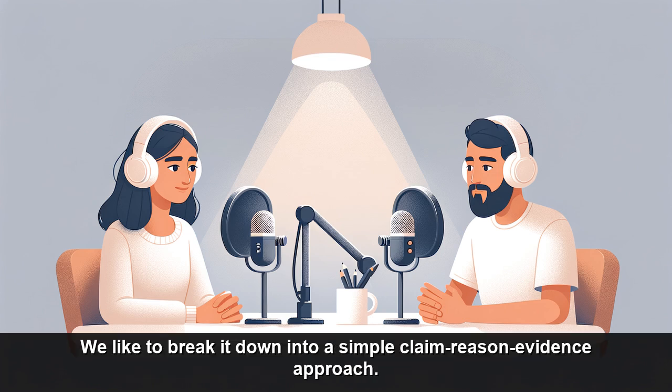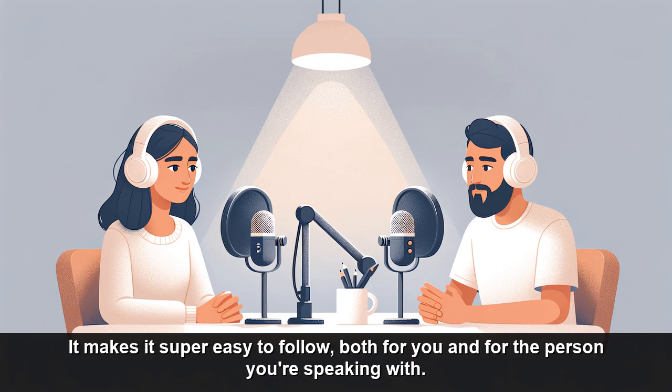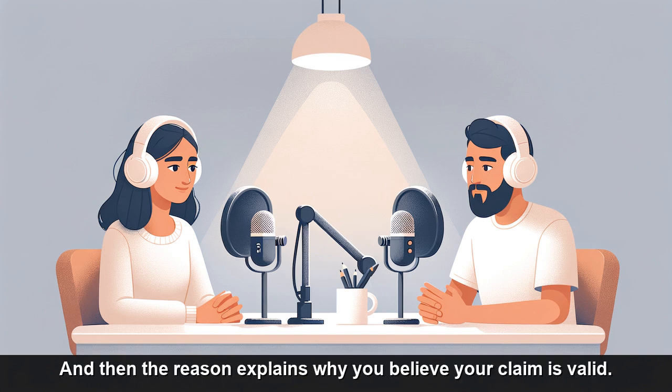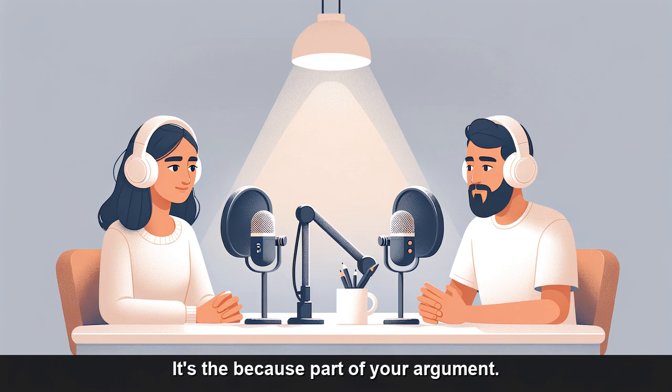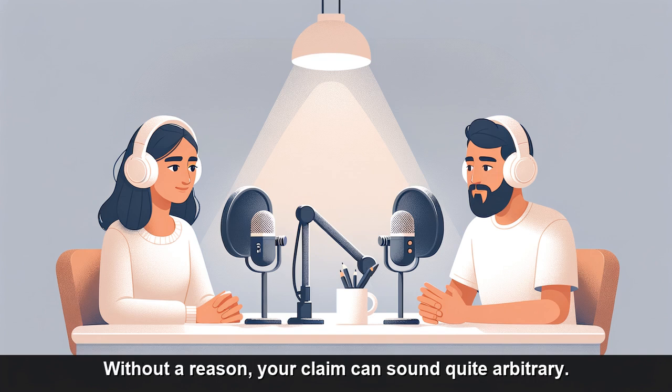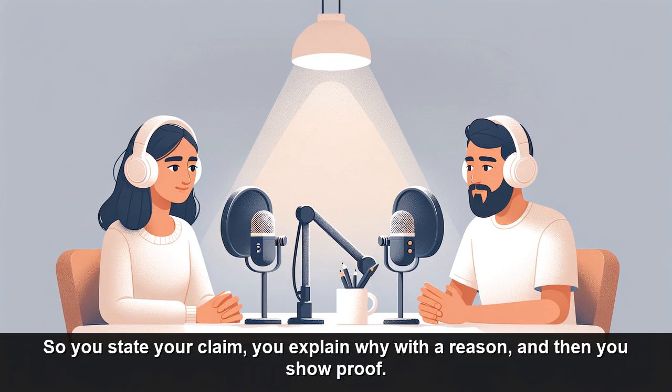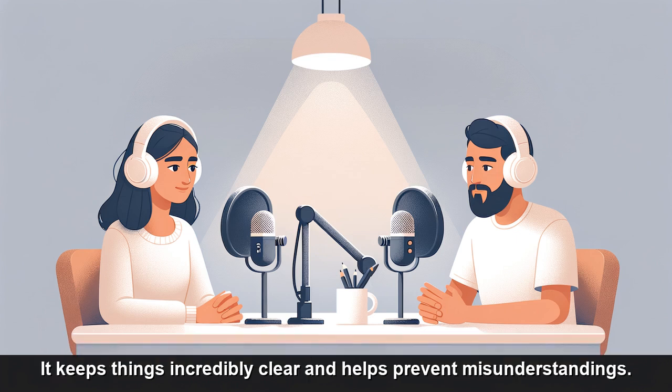Exactly. We like to break it down into a simple claim, reason, evidence approach. It makes it super easy to follow, both for you and for the person you're speaking with. So, your claim is what you believe to be true, it's your main statement. And then the reason explains why you believe your claim is valid. It's the 'because' part of your argument. Without a reason, your claim can sound quite arbitrary. Right, and the evidence, which we'll talk about more later, is the proof that backs up your reason. So you state your claim, you explain why with a reason, and then you show proof. It keeps things incredibly clear and helps prevent misunderstandings.